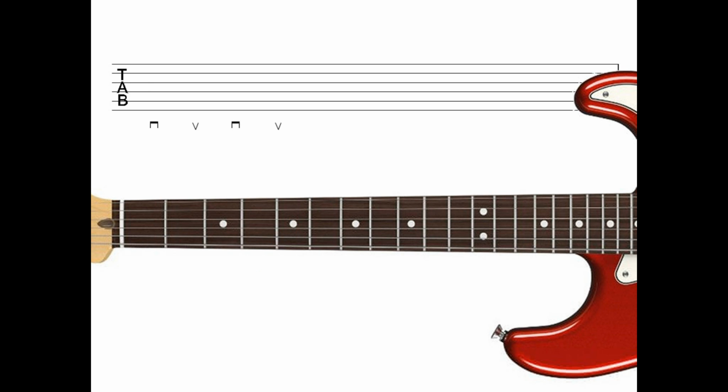Sometimes in tab you'll find D's and U's underneath the tab telling you to play with either down or up picking. But here are the symbols we'll be using in this course and what you'll find in other tabs. So this one here represents a down pick and this one here represents an up pick.